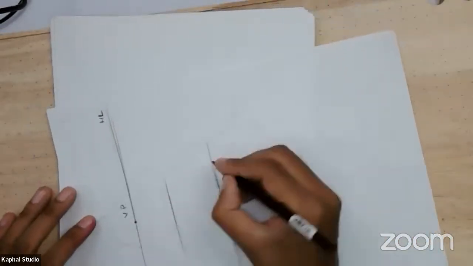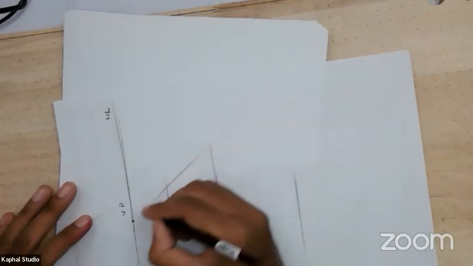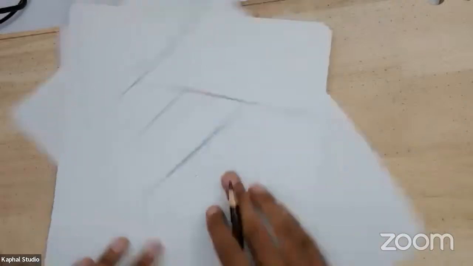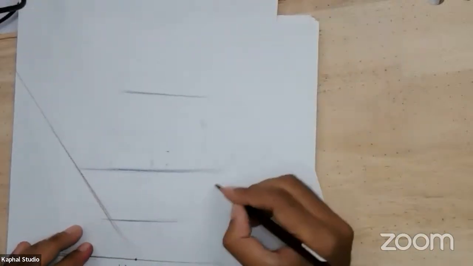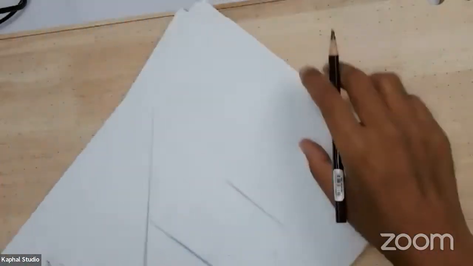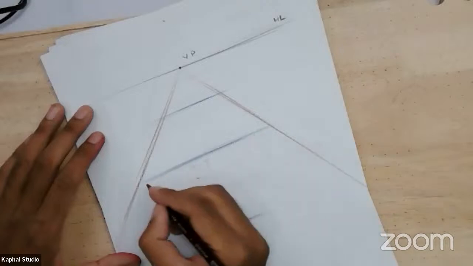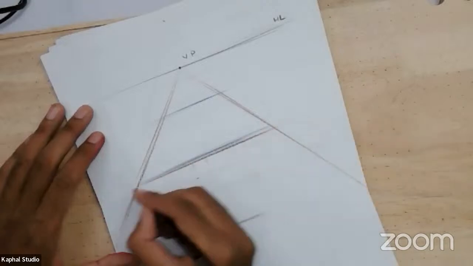Okay, so let me straighten this. Okay, so let's take this edge.